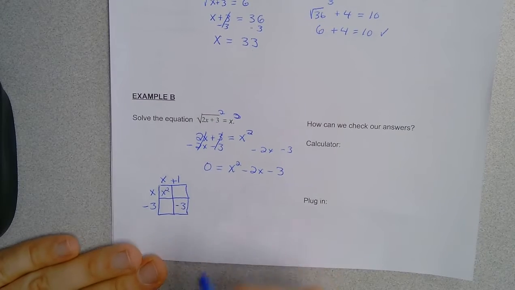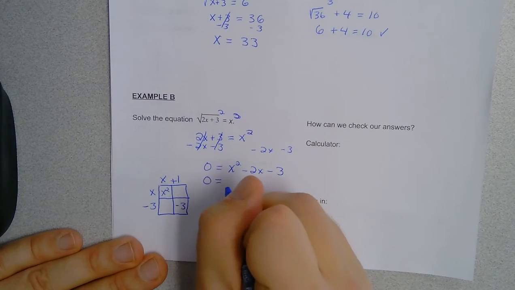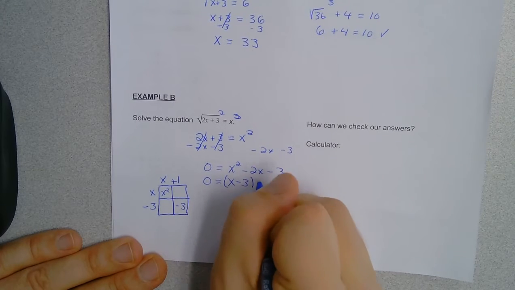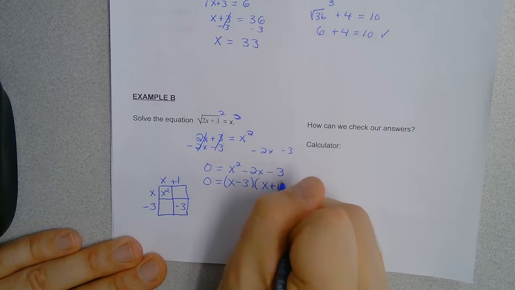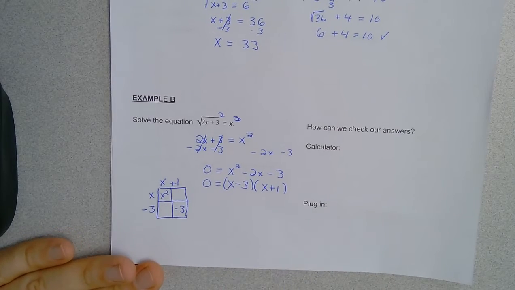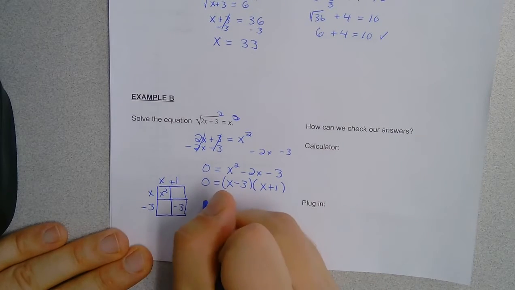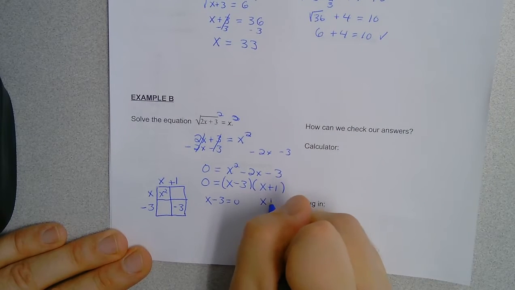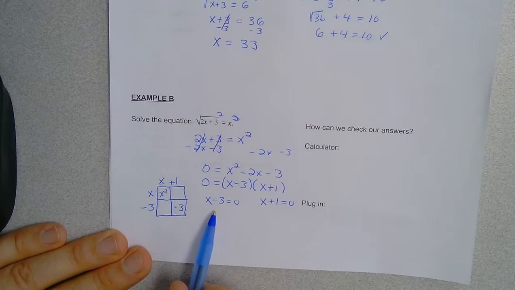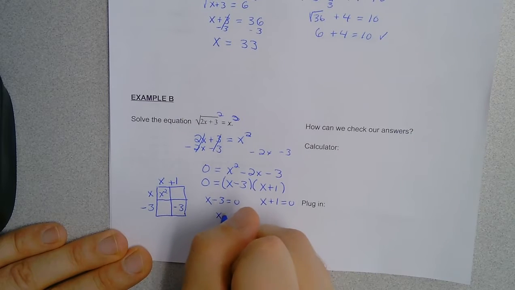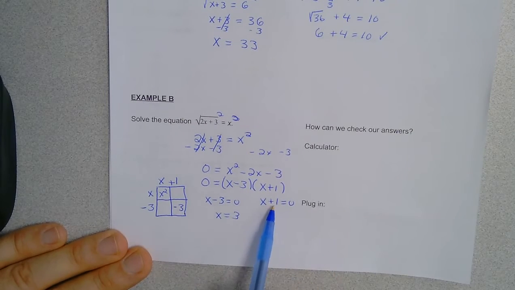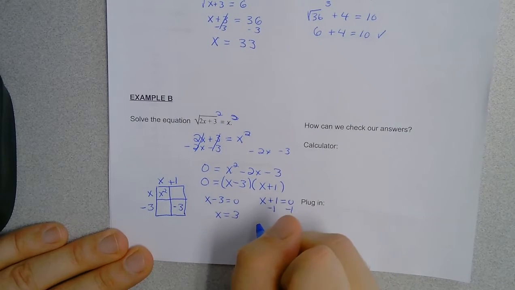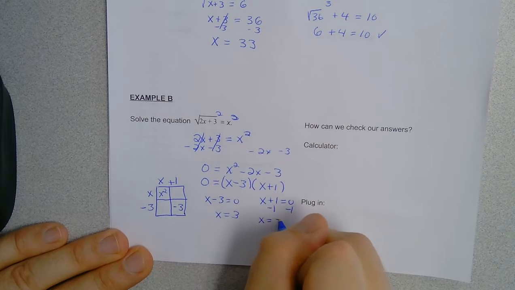So this is going to factor into x minus 3 times x plus 1. And then I can set both factors equal to 0 and solve. So we have x minus 3 equals 0 and x plus 1 equals 0. Adding 3 to both sides, we get x equals 3. And then in the second equation, subtracting 1 from both sides, we get x equals negative 1.